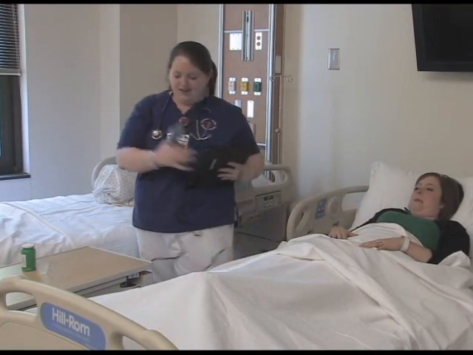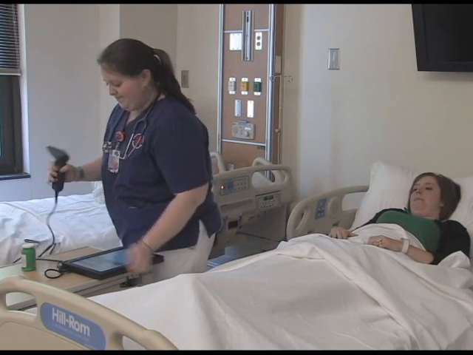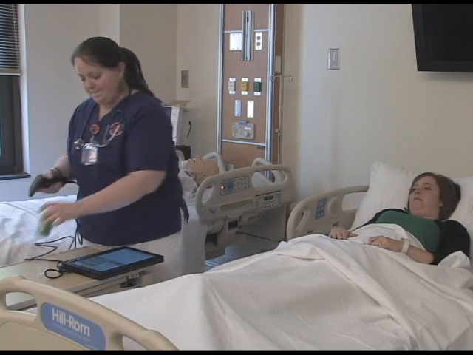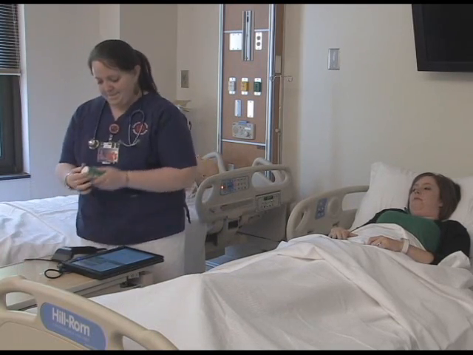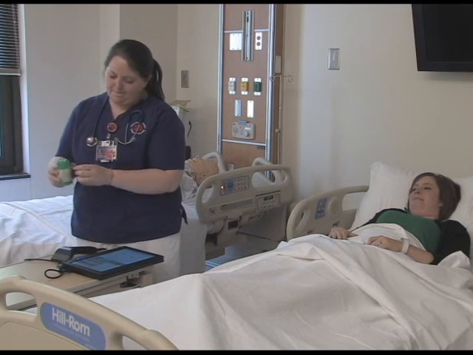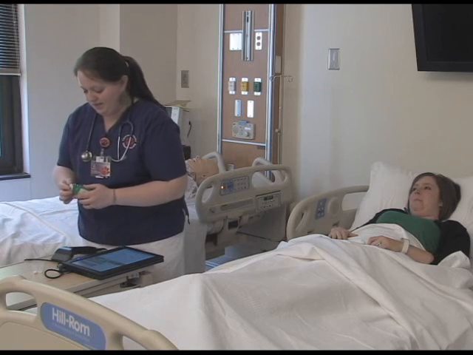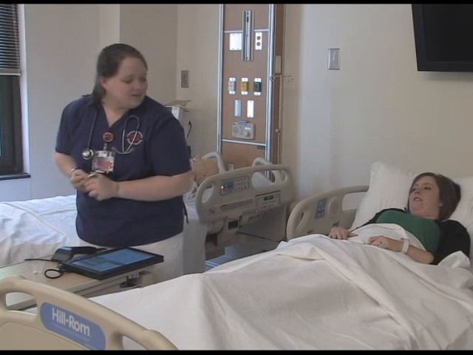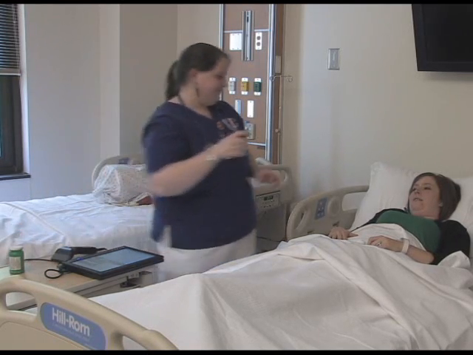Here you can see students actually using our system. This student is administering a medication to the patient, so she first scans the patient's wristband barcode and then scans the barcode on the medication, after which the system will tell her it's okay to administer the medication, and she administers it to the patient.